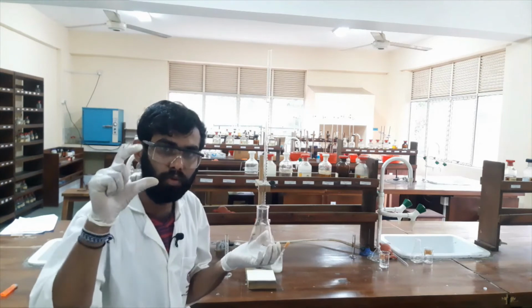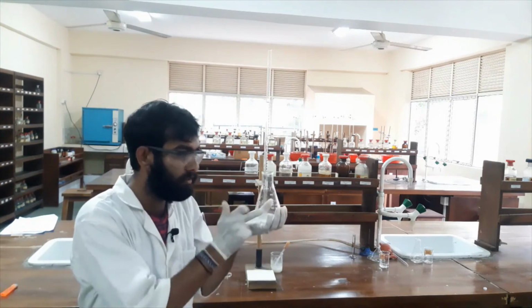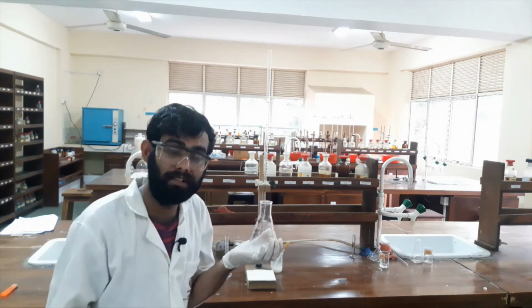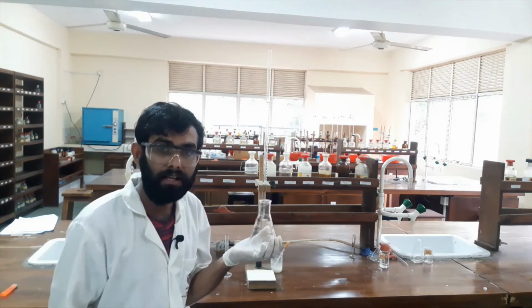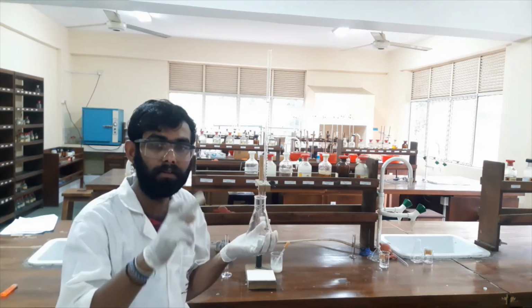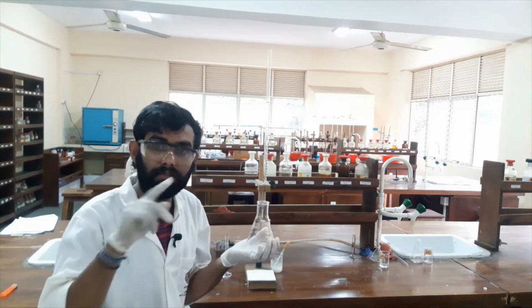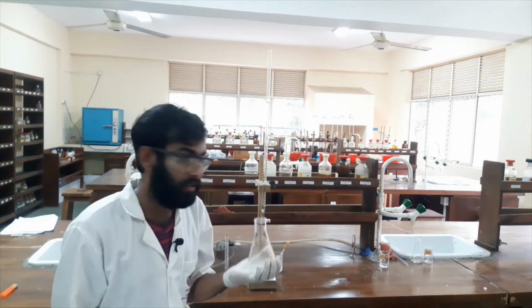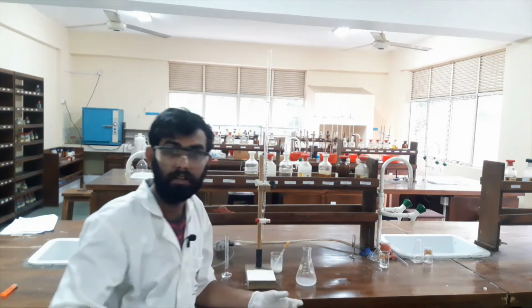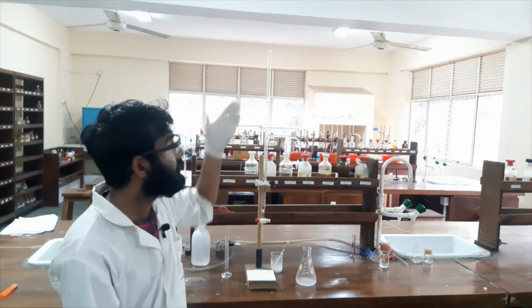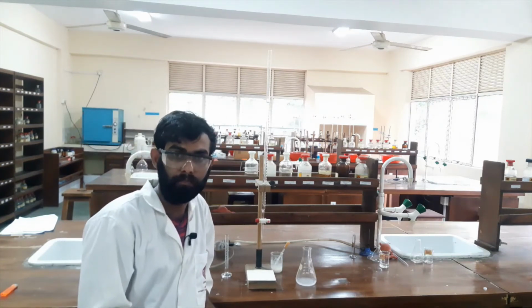That I2 is trapped in the solution because we added an excess amount of potassium iodide. So I2 plus excess I- will convert into I3-. So we titrated that I3- by using this sodium thiosulfate solution.